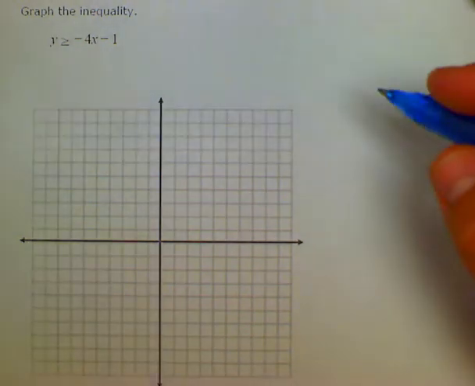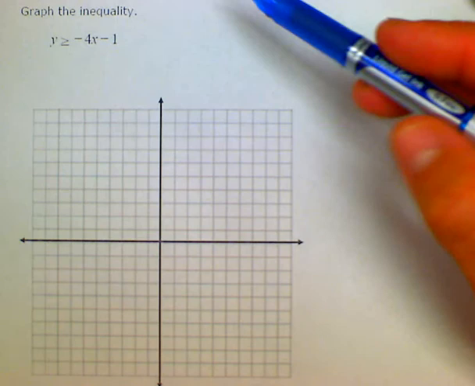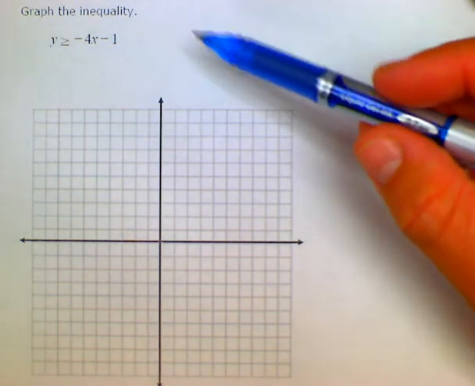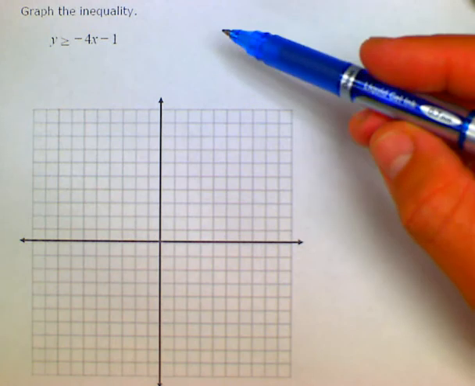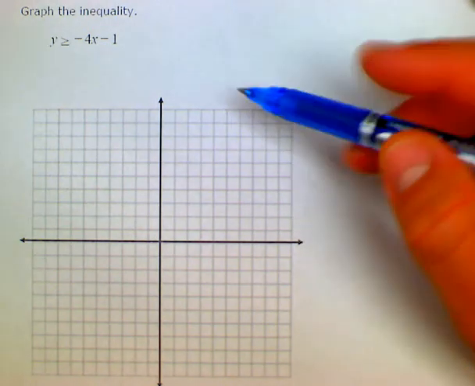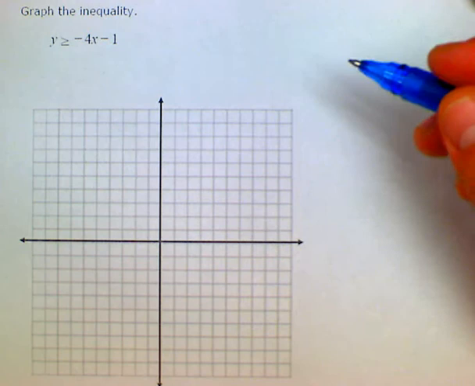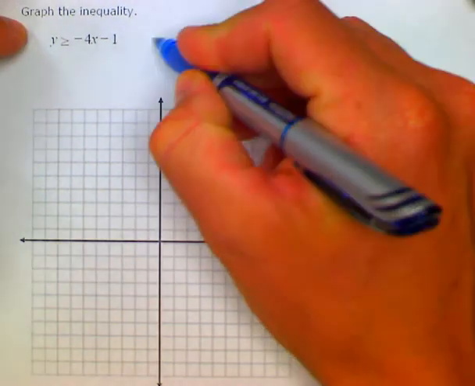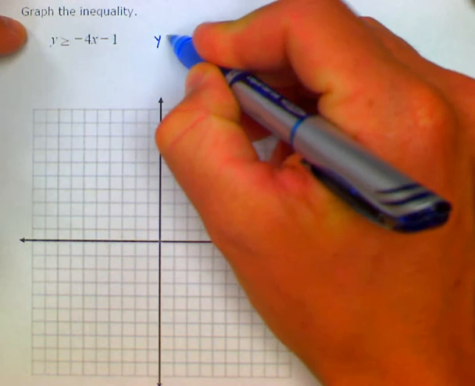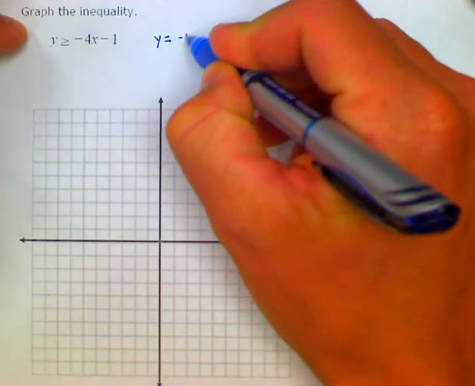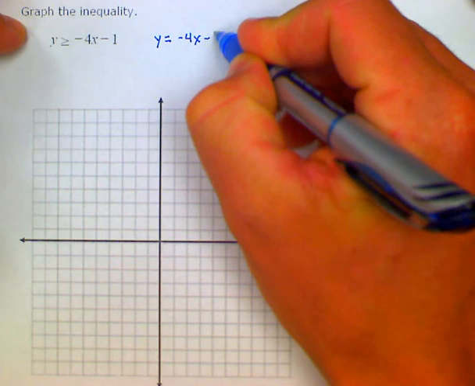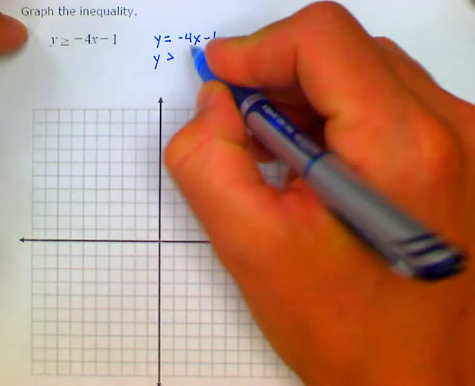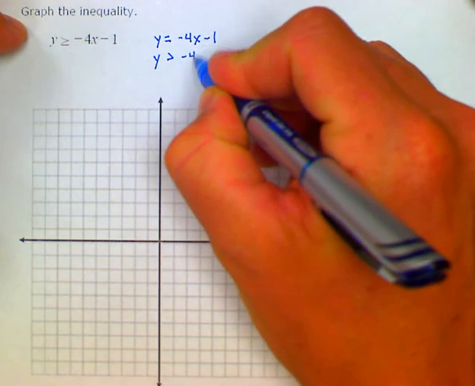Here we have a problem that says graph the inequality y is greater than or equal to negative 4x minus 1. And it's already given to us in slope-intercept form. But we want to remember what this inequality is actually saying. This is saying that y is equal to negative 4x minus 1, and it's saying that y is also greater than negative 4x minus 1.